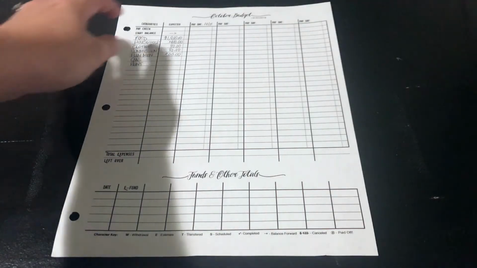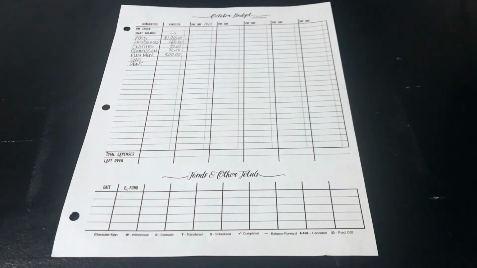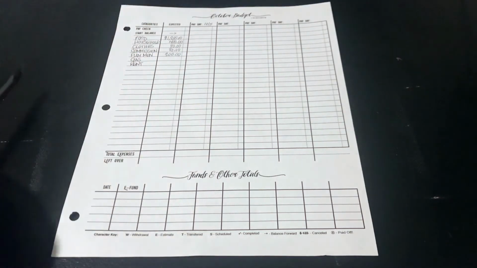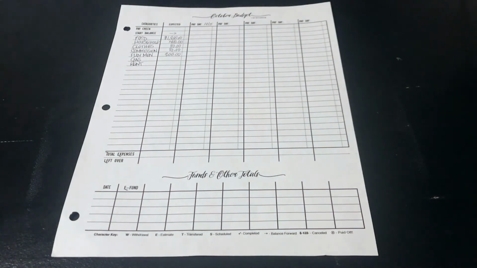When it comes time to budget our weekly paychecks or bi-weekly paychecks, however you get paid, I go ahead and write in the amount of the paycheck on the first line. The second line is our start balance. However you determine your start balance is up to you. For us, it is whatever is in that particular account.